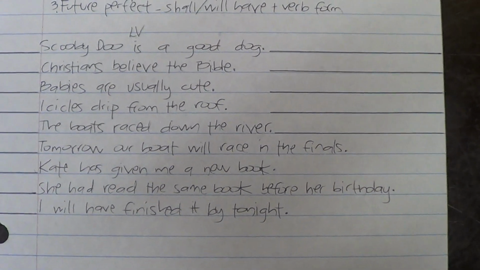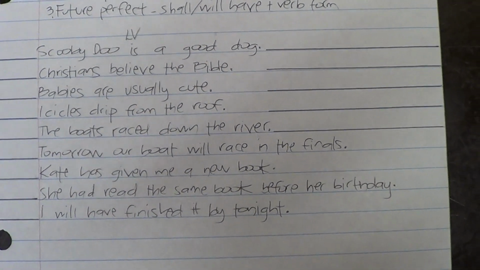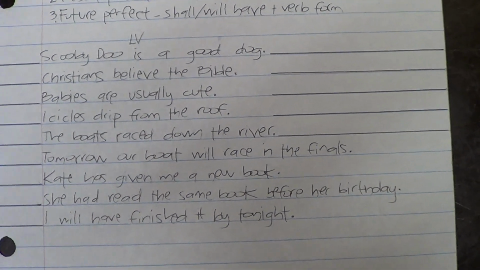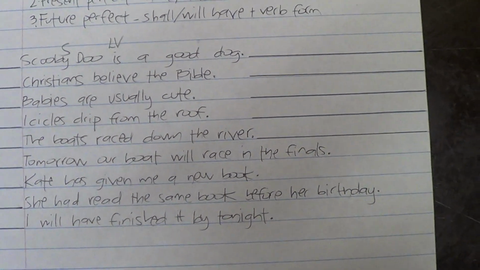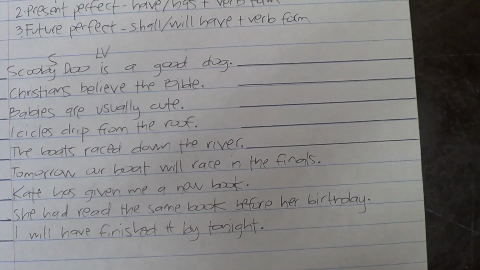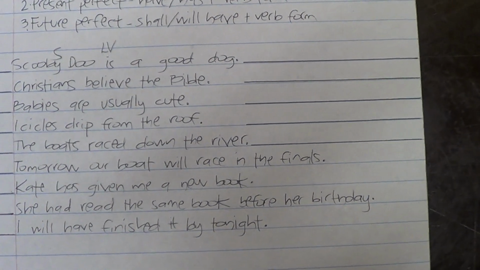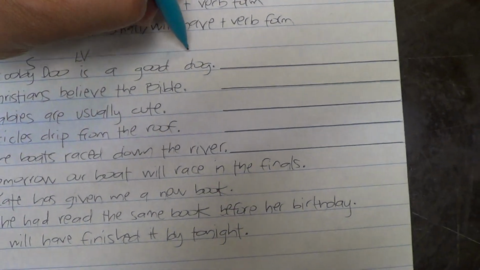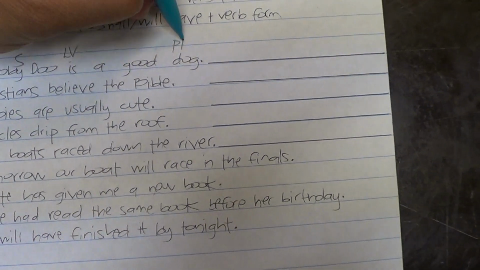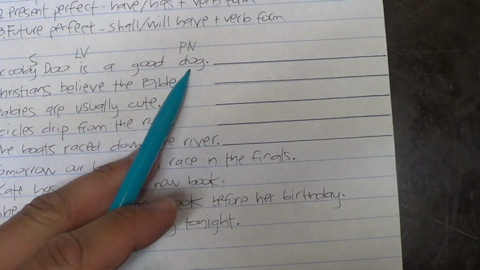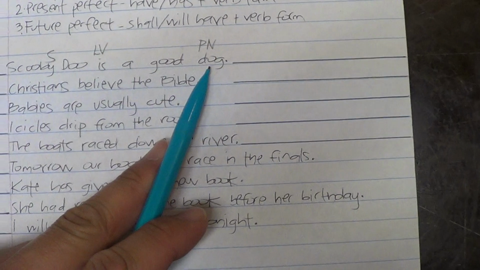Class, find the subject. Ready? Who or what is? And the answer? Okay, good. Scooby-Doo. All right, let's see if there's an object. Scooby-Doo is who or what? And the answer? Dog. Good. So dog is going to be my predicate noun because dog is a person, place, thing, or idea.